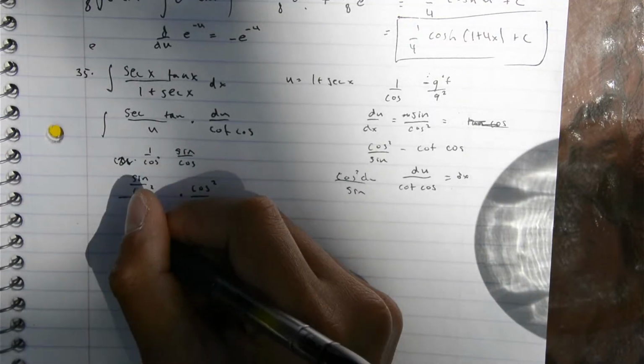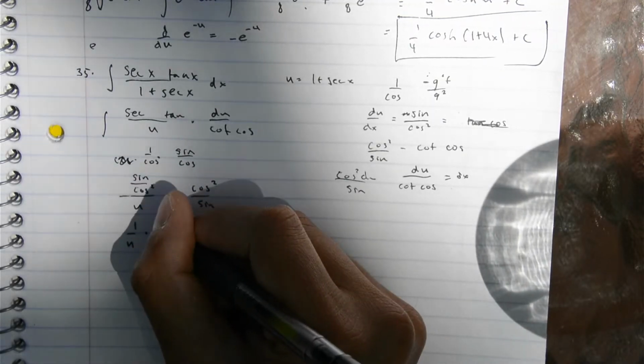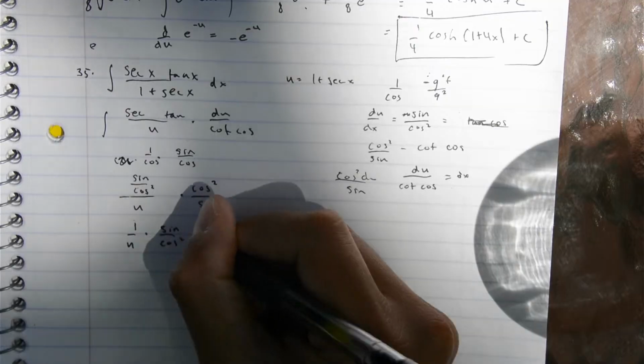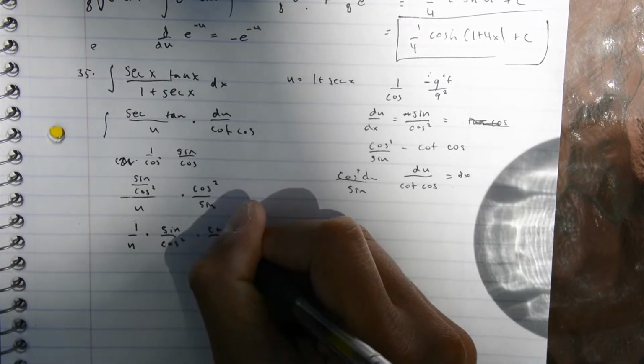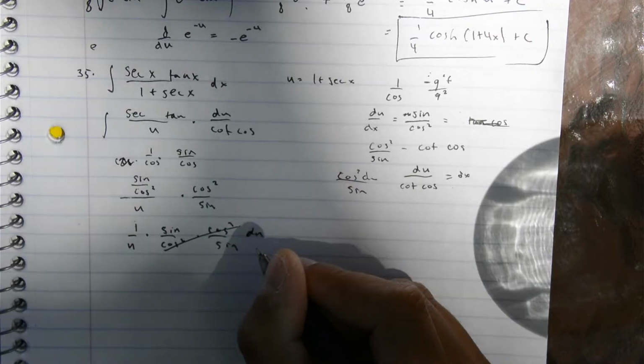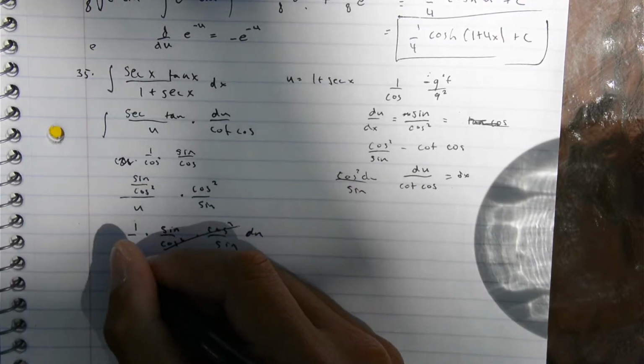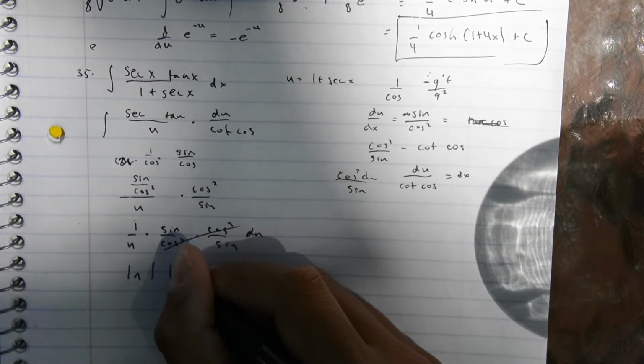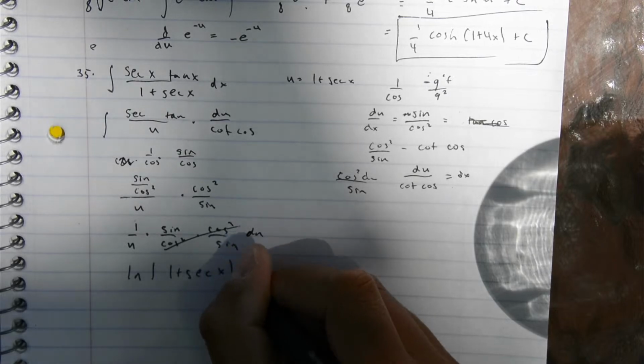All right, so we want 1 over u times sine over cos squared times cos squared over sine. This all cancels. This is du. So then, yes, we get ln(1 plus sec x) plus c.